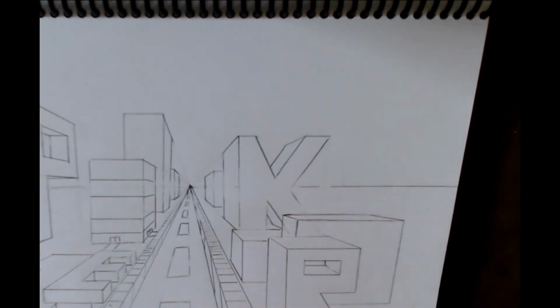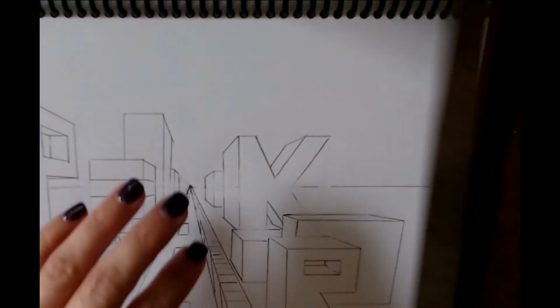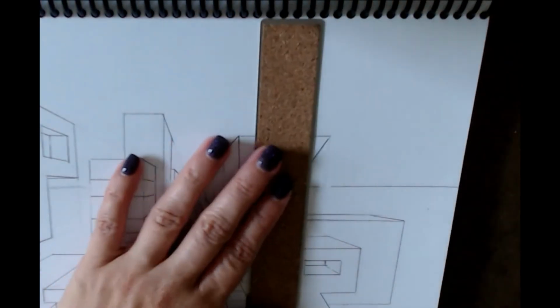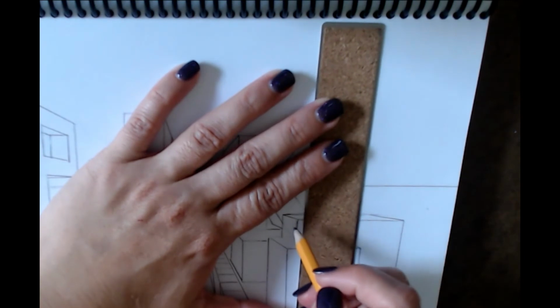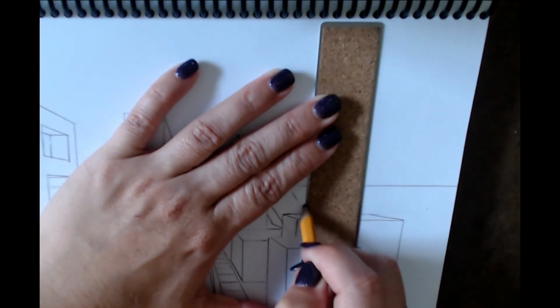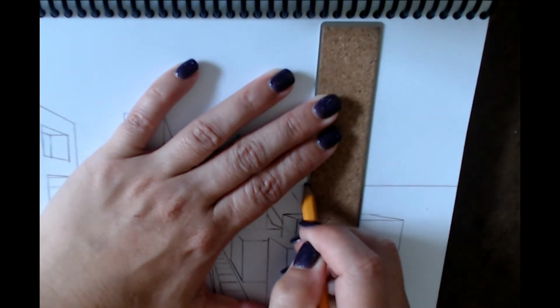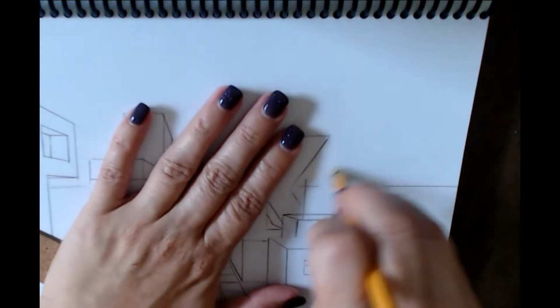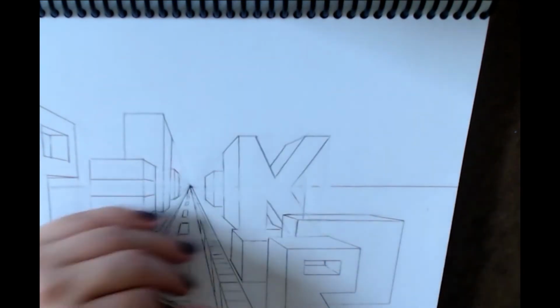Add something on top of this building. Maybe it's a two-story building, maybe it's just something decorative. Let's see what happens. But I'm going to start by doing a vertical line. This vertical line is going to go up. I'm going to go slightly below the horizon line.